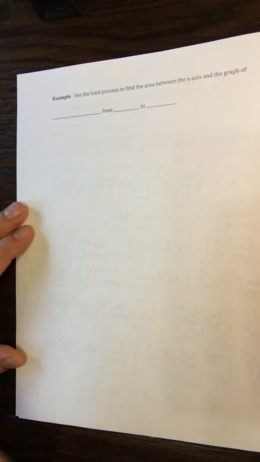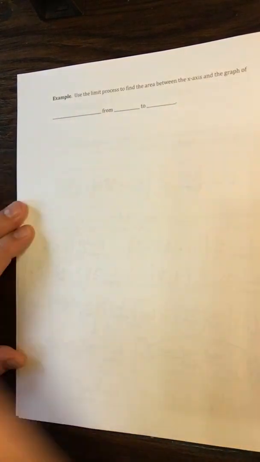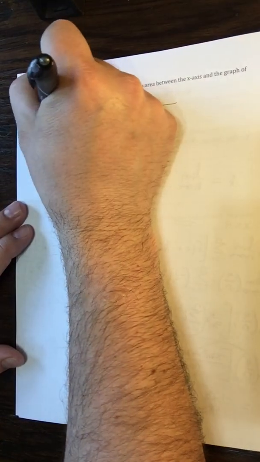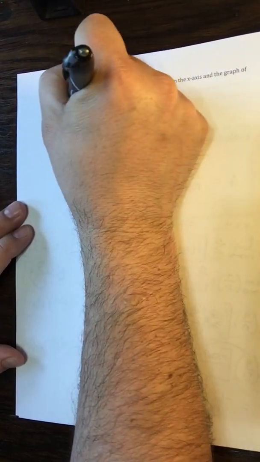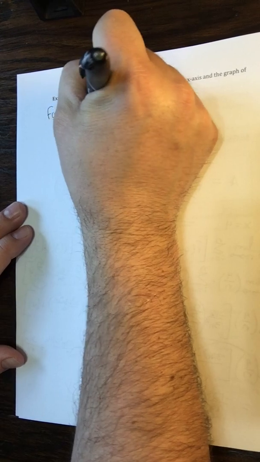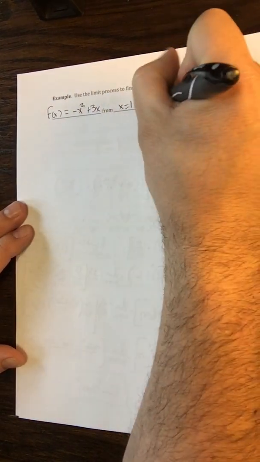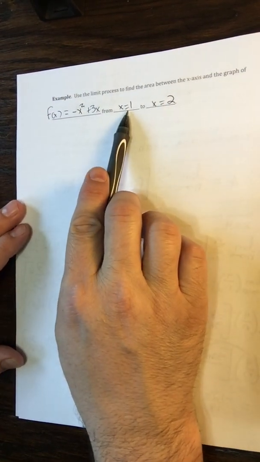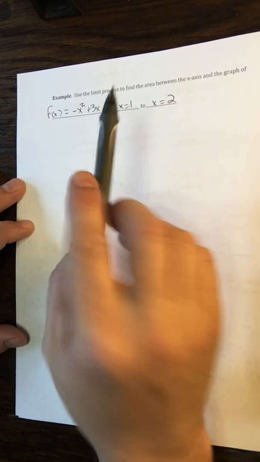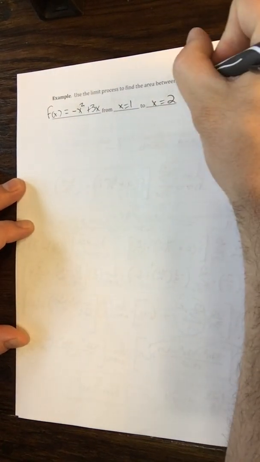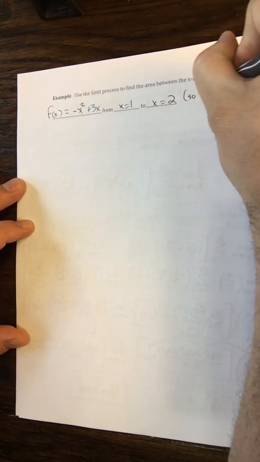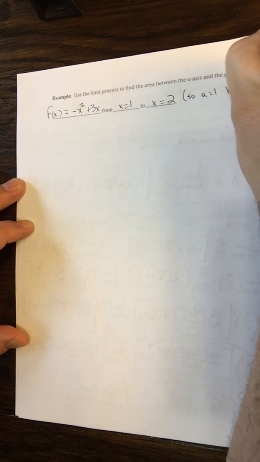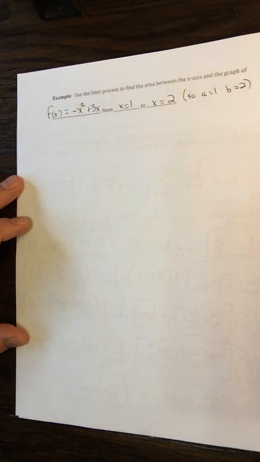All right? Use the limit process to find the area between the x-axis and the graph of, here we go, f of x equals negative x squared plus 3x. But look what I'm doing to you here. From x equals 1 to x equals 2. I'm not starting at 0. That's going to change the game a little bit here. So let's write off to the right so we don't screw anything up. So a equals 1 and b equals 2 when I go to start my formula.